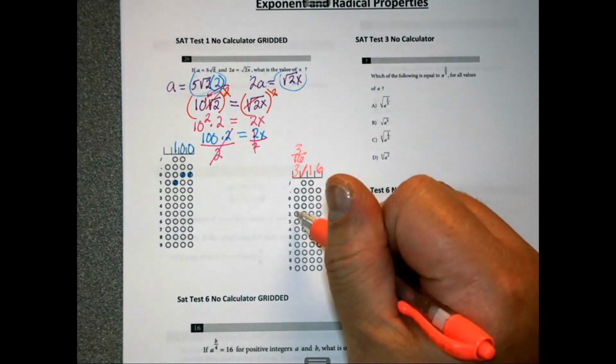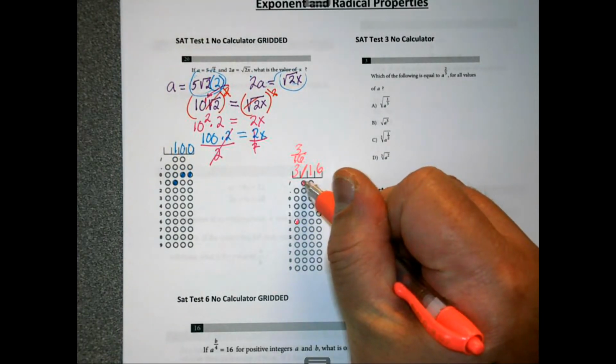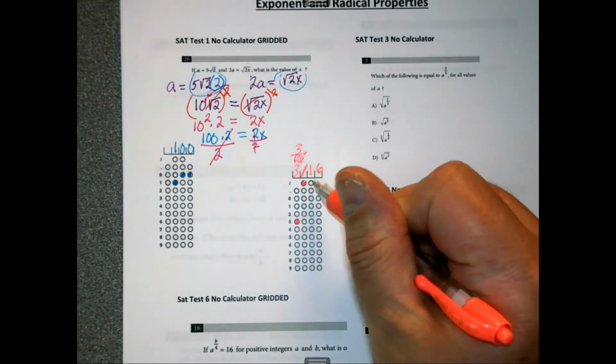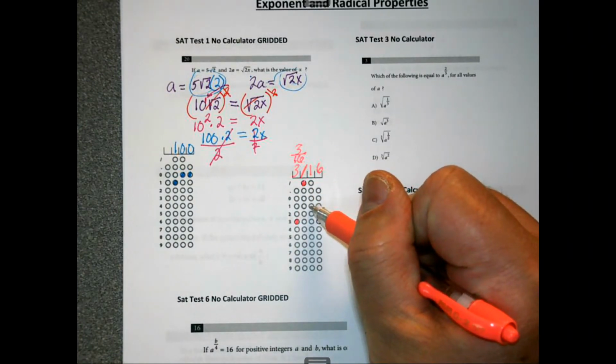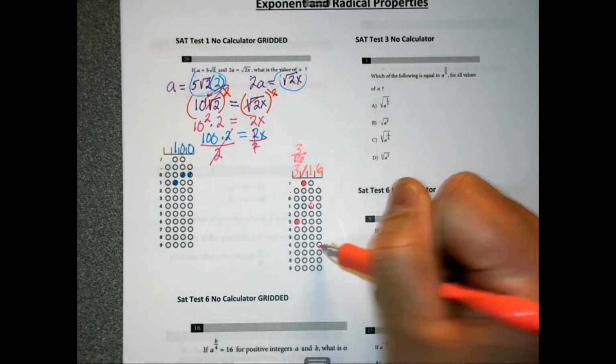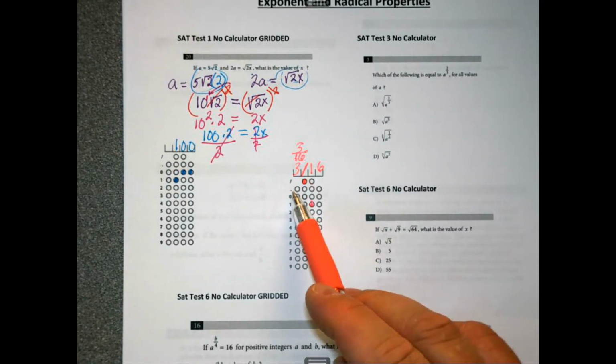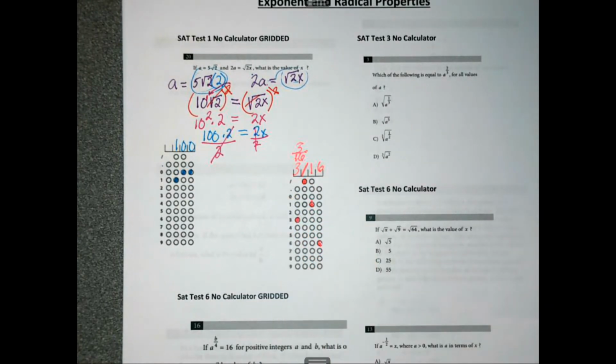So then I would have to bubble the 3, bubble the slash, bubble the 1, and then the 6. Okay. It even has decimal points here too. If you get a decimal answer for one of them, you'll have to bubble the decimal point. Okay.